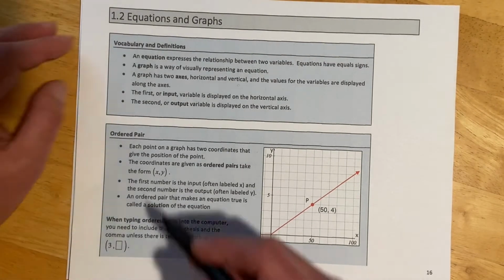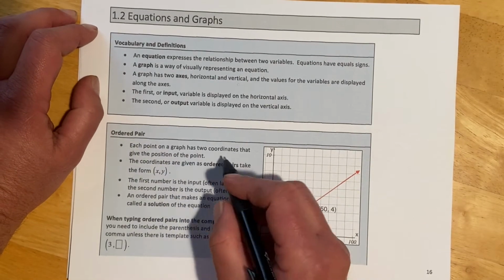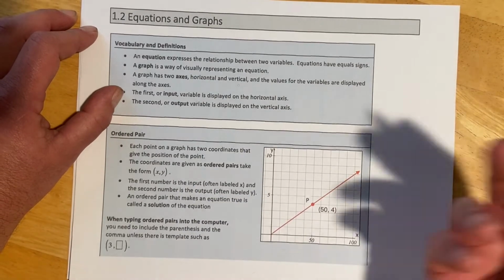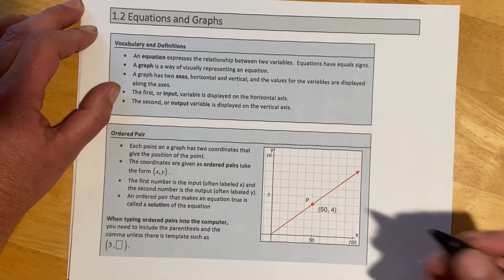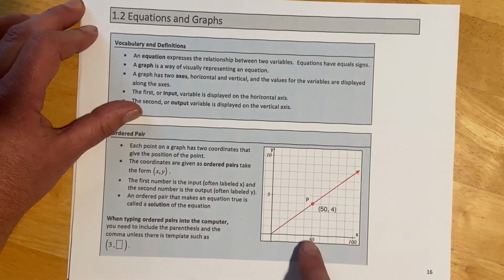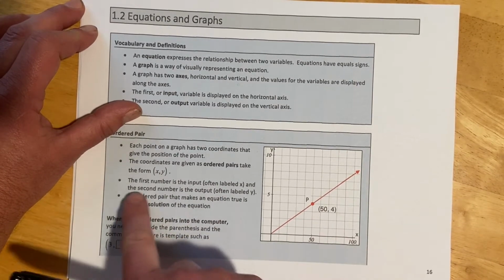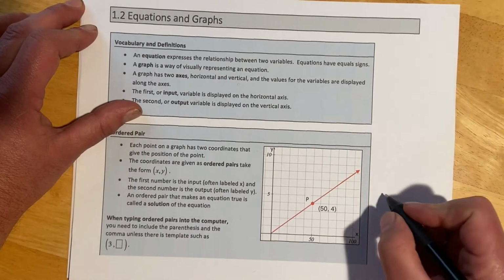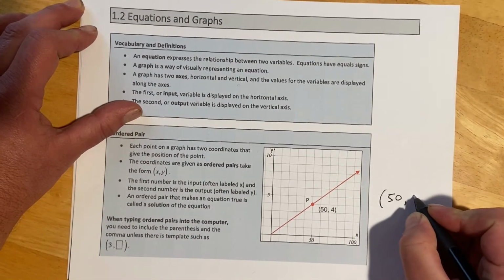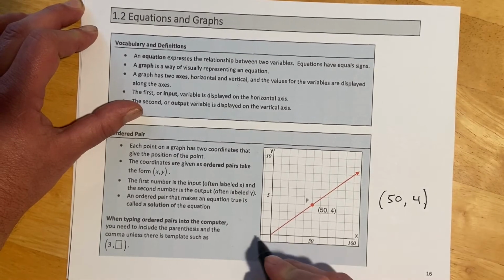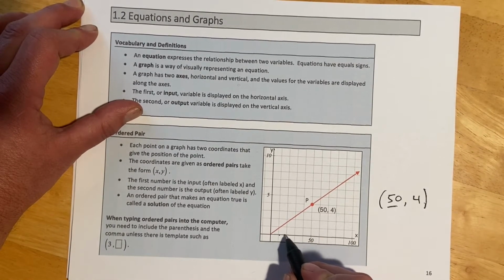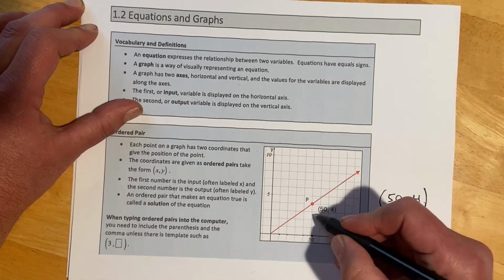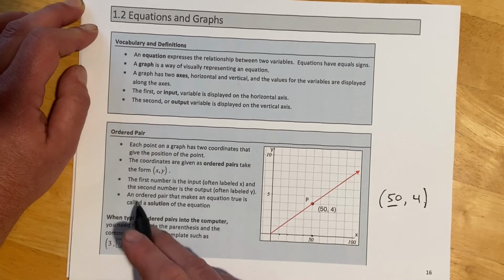And then an ordered pair. Each point on the graph has two coordinates that give the position of the point. The coordinates are given as an ordered pair and take the form x, y. I have an example of one here. The first number is the input, so that's our x or horizontal, and the second number is the output, often y. So here, this is saying 50, comma 4. This is telling us to go 50 on the input, 1, 2, 3, 4, 5, so we're counting by tens to 50, and then up 4, 1, 2, 3, 4 to that point.